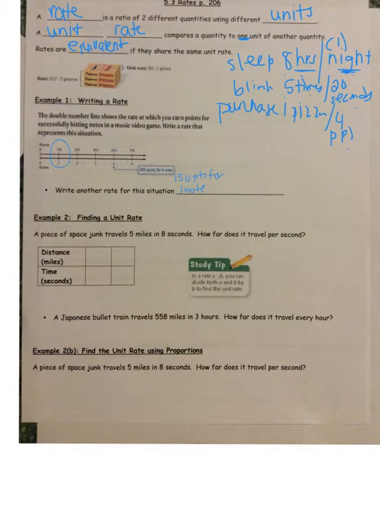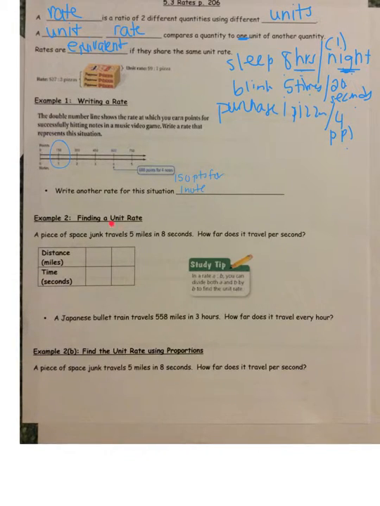Example number 2, finding a unit rate. So this is dealing with that concept of 1. A piece of space junk travels 5 miles in 8 seconds. How far does it travel per second? How far does it travel every 1 second? So we have this ratio, or this rate, 5 miles, 8 seconds. Let's go ahead and fill that in our table. The distance is 5 miles in the time of 8 seconds. What they're asking us is how far does it travel per second?